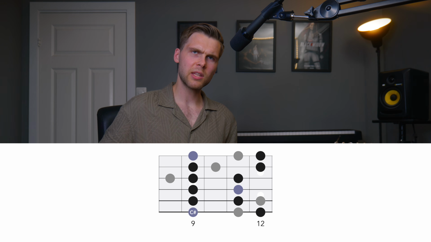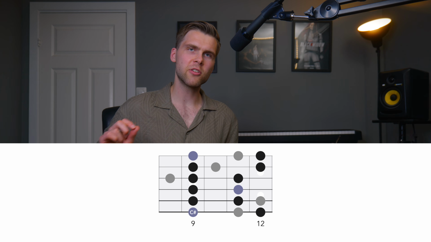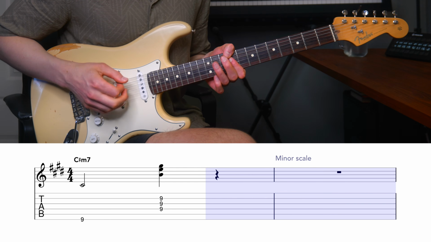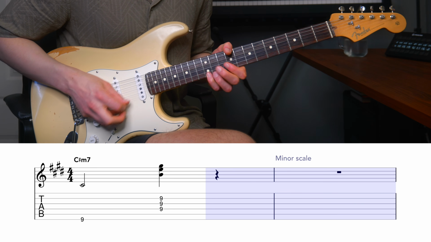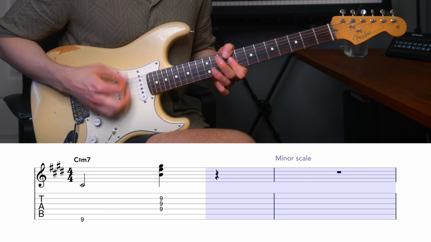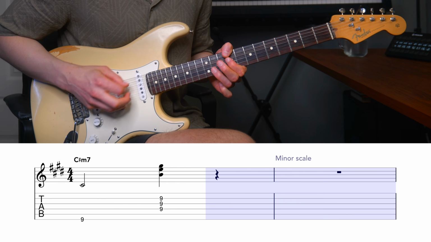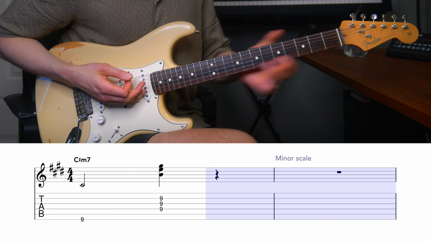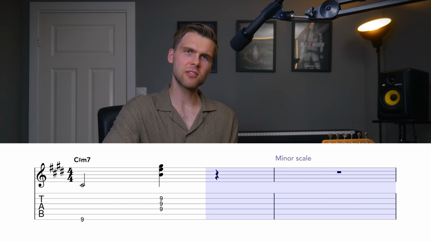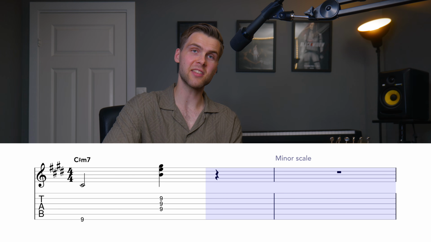So let's try again, but this time add in a few notes from the minor scale as well. So this is a great jam to practice, just to get more used to John Mayer's playing style.